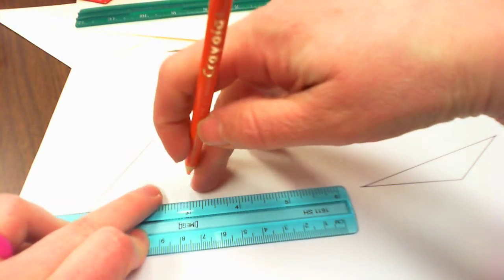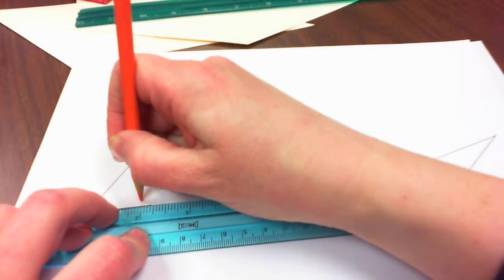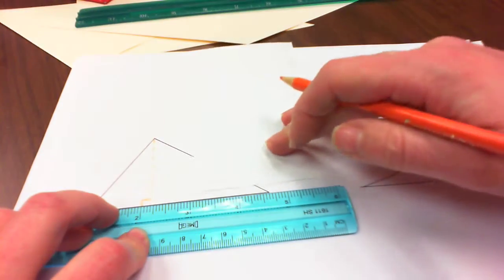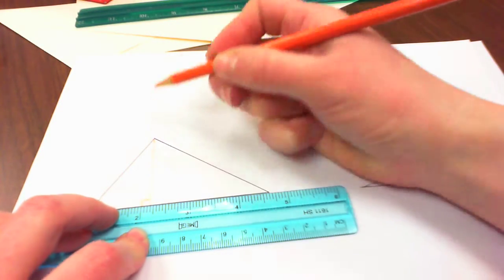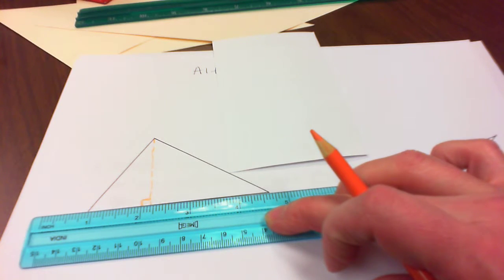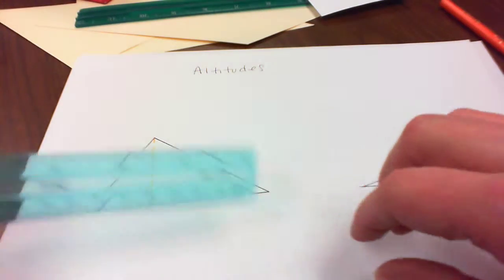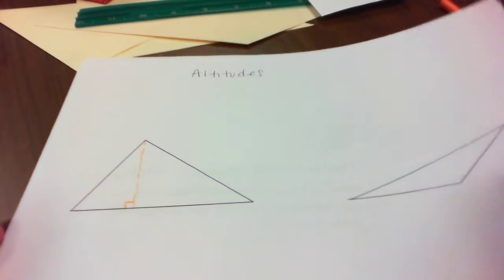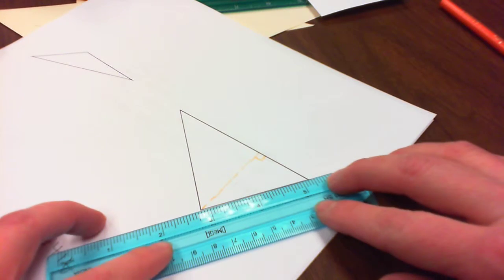So I would say here's my altitude. It's got to make a perpendicular, you got to put a perpendicular marking because the altitude has to be a right angle. So if I wanted to do another one, I could turn my paper here. And again, I'm going to say, okay, this bottom edge is the floor.